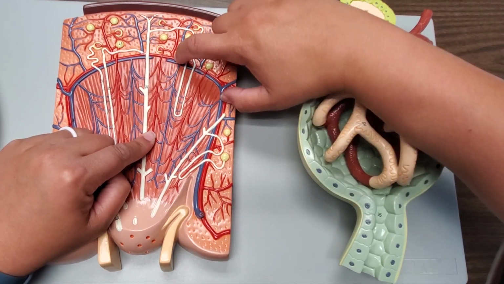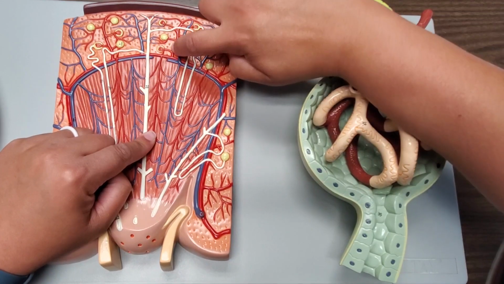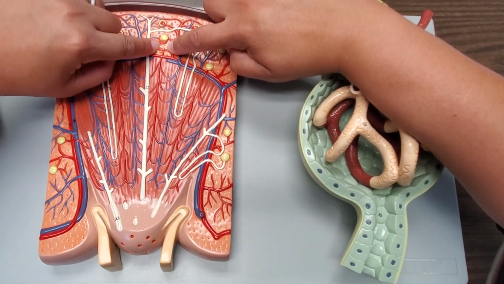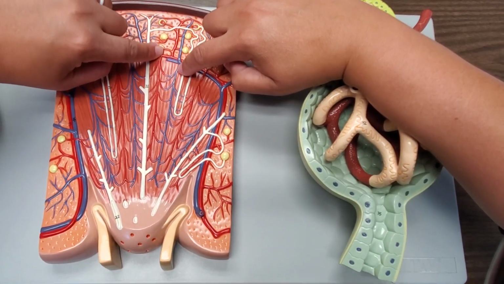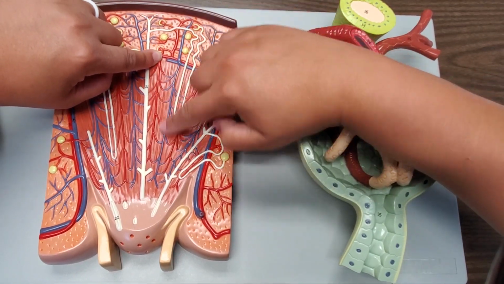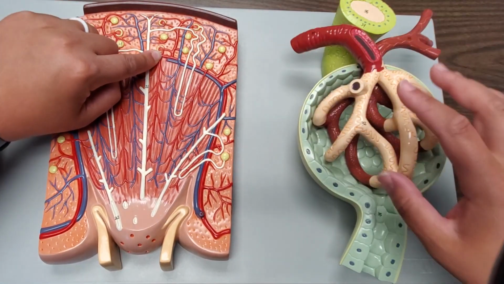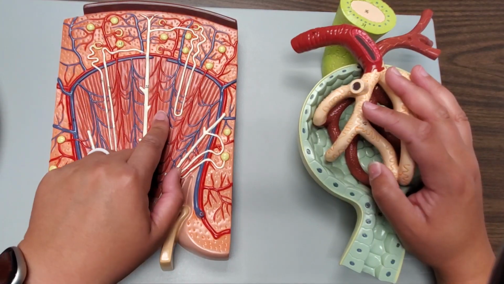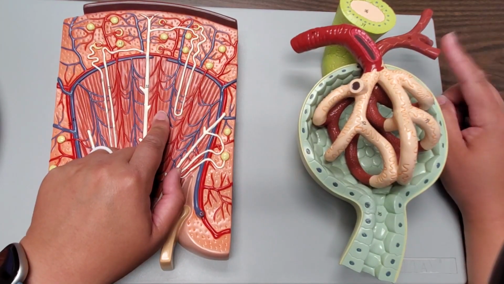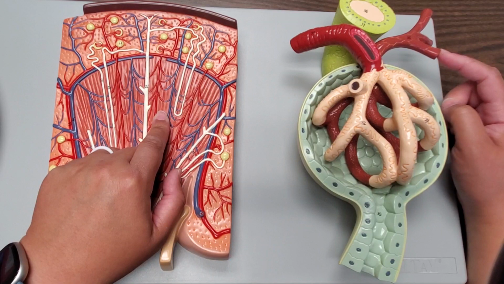So when we look at this here, cortical radiate artery goes into the afferent arteriole, into the glomerulus, out the efferent arteriole, and then into the peritubular capillaries. So we have one capillary that's going to feed into another set of capillaries, which is why the glomerulus is drained with an efferent arteriole.